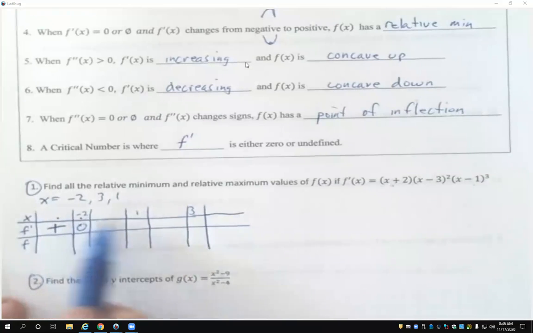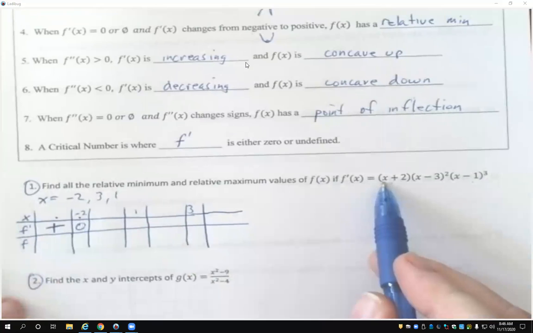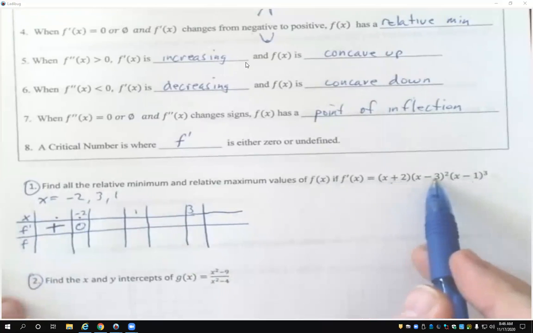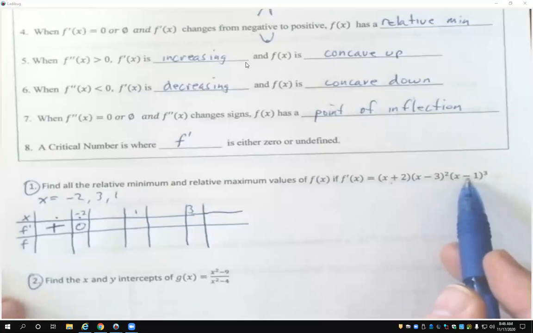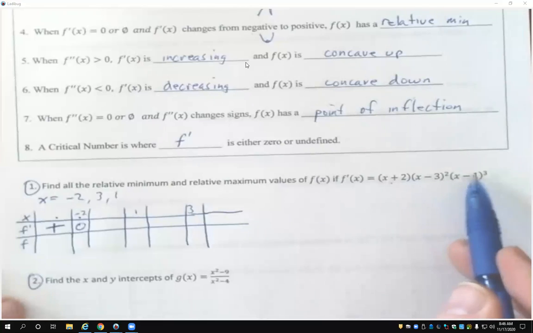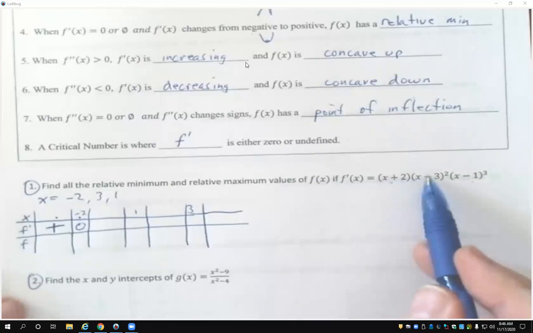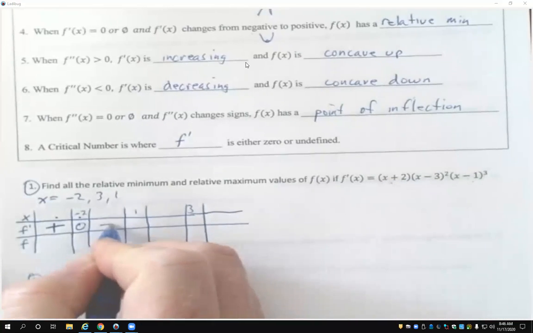A number between -2 and 1, we pick 0, we plug it in. When we plug 0 in, we're going to get a positive here. Again, always positive here because we're squaring it. And then here we're going to get a negative cubed, and a negative cubed is a negative. So a positive times a negative will give me a negative.